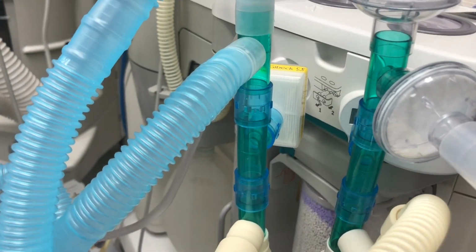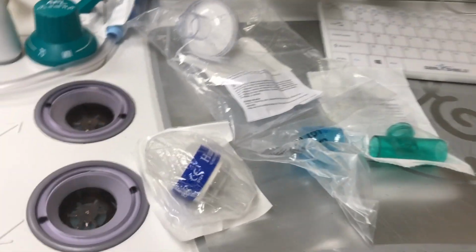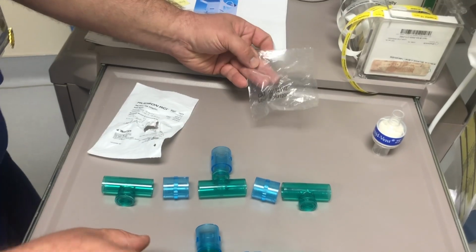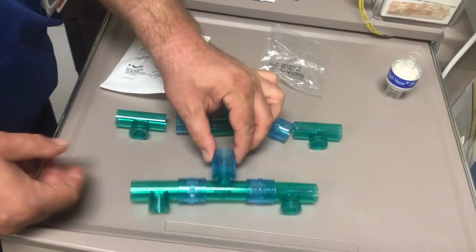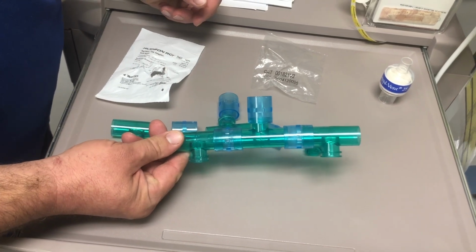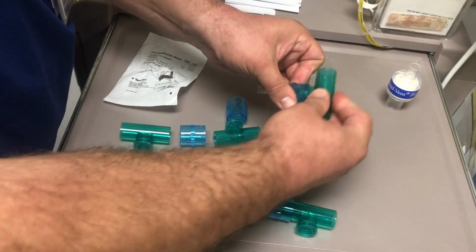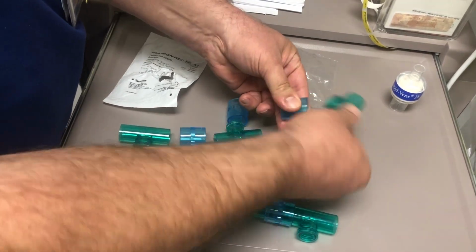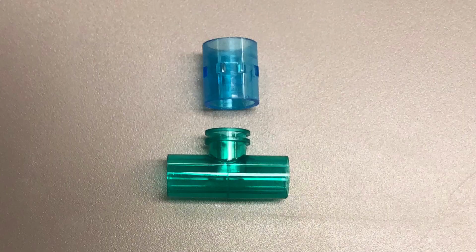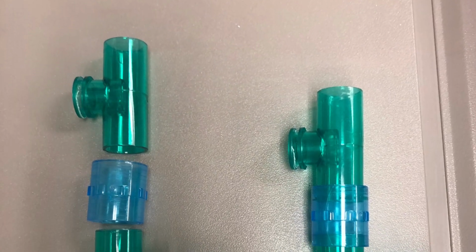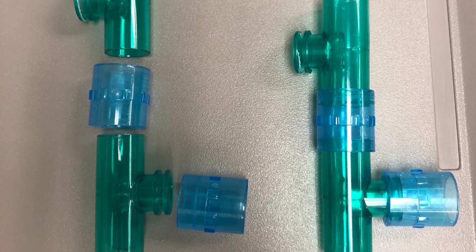I had a series of T-pieces and connectors that I went and got from the respiratory department. There's lots of configurations you can put this in. This is the configuration that I found works best for our vent in our situation. You could also adjust this to make it a T on the top or the bottom or whatever. So you could set it up in this configuration if you were using 2 circuits, or you could set it up like this if you were using 3 circuits.